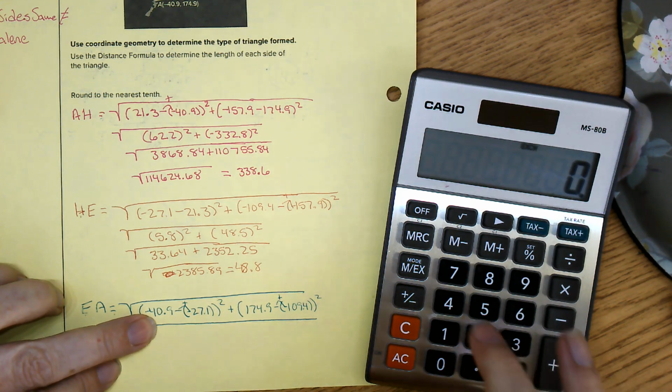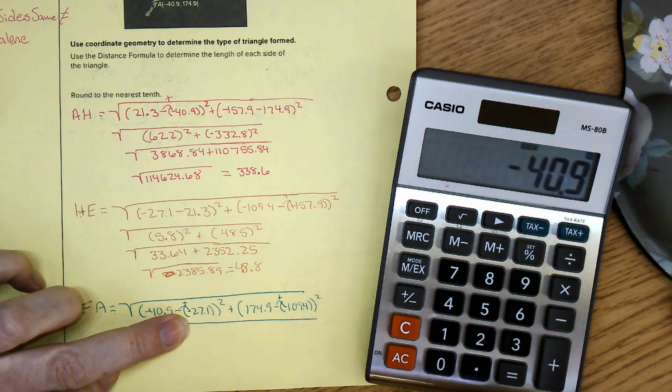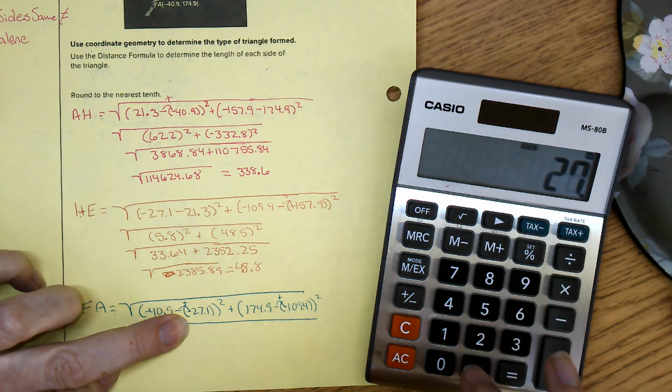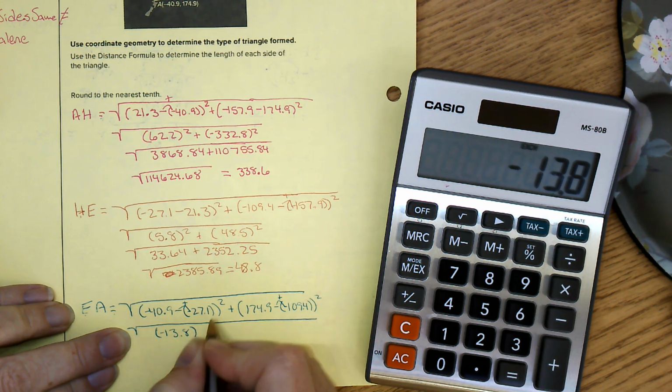So 40.9 negative, negative times a negative is a positive, 27.1, minus 13.8 squared.